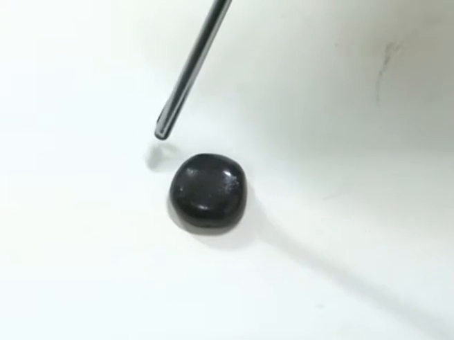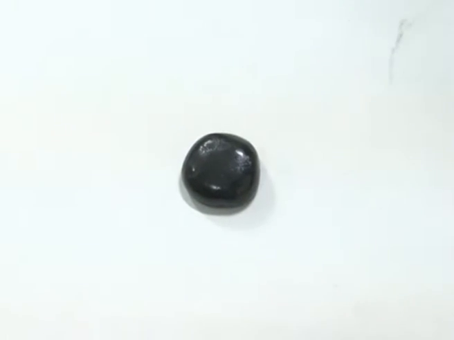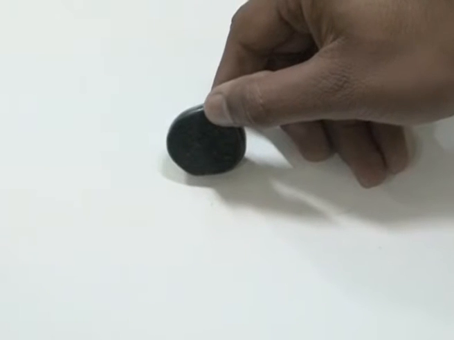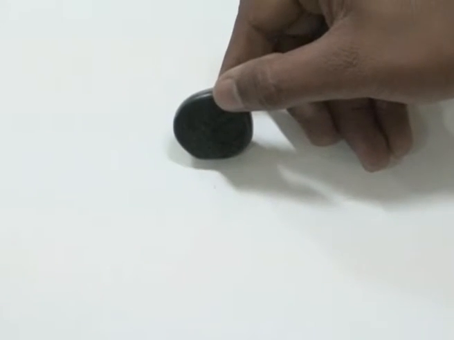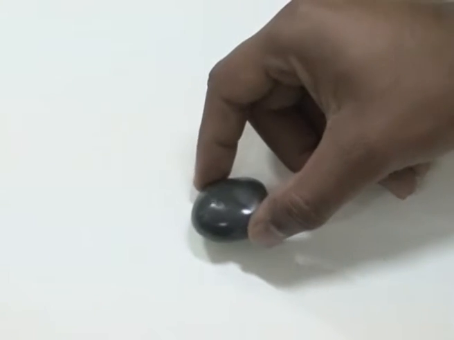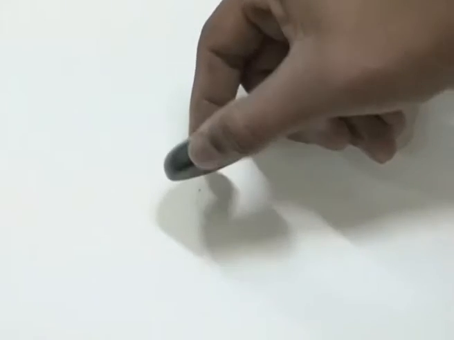Now you can see the medium self-deformed itself into a flat surface. You can see the bottom, it is completely flat. This is called its self-deformability. Because of gravitational forces, it is deforming itself into a flat surface.